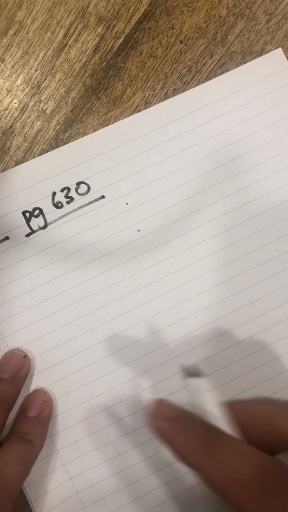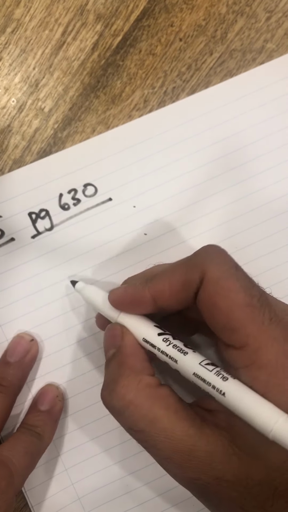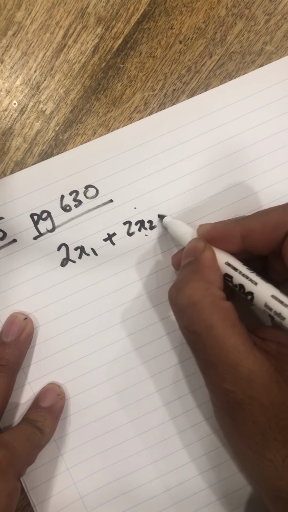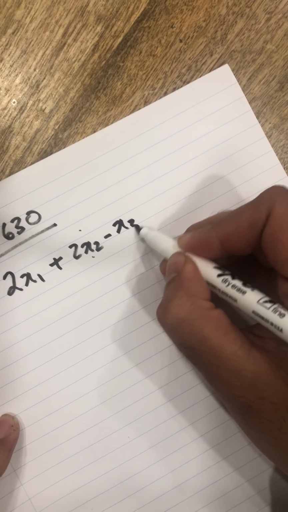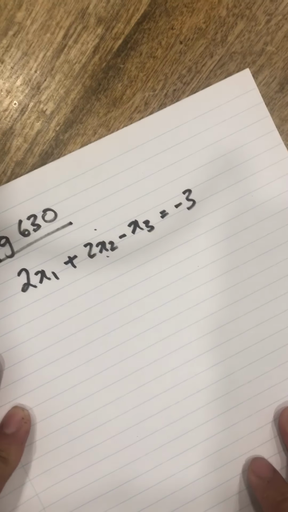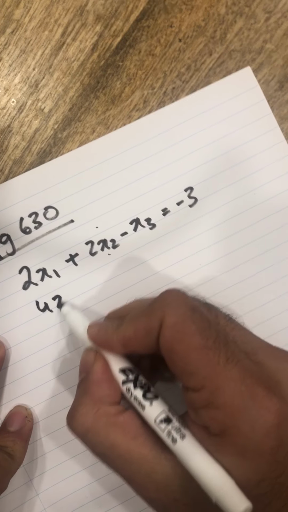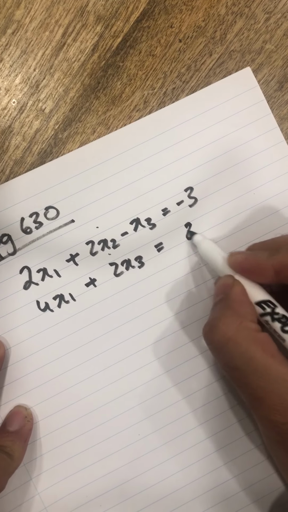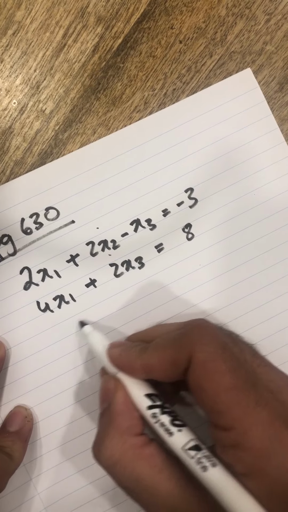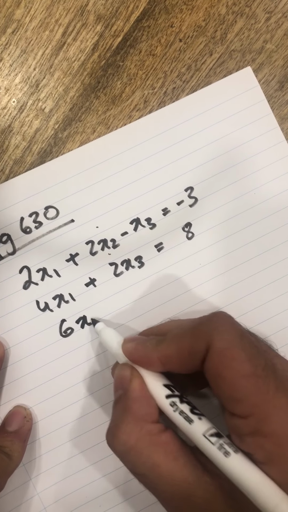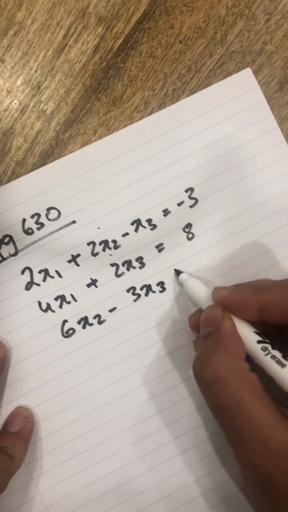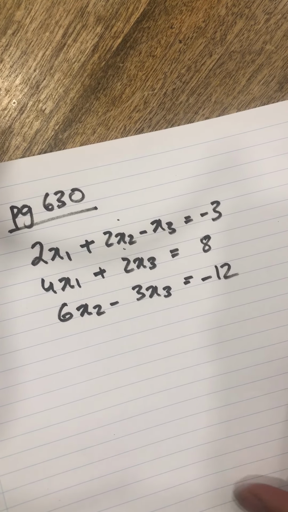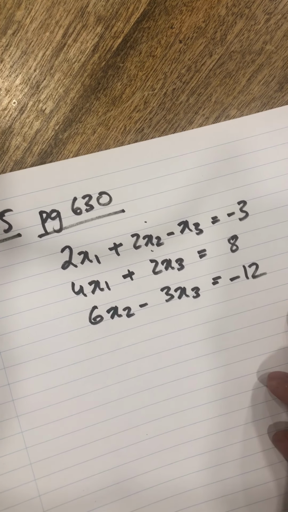Okay, you're given 3 equations. So the 3 equations are 2x1 plus 2x2 minus x3 equals minus 3. This is your equation 1. Then you have an equation 4x1 plus 2x3 equals 8. And then you have an equation which is 6x2 minus 3x3 equals minus 12. Now I'm not going to do the whole math for you, but let me just show you how to use Cramer's rule to solve these 3 systems of equations.